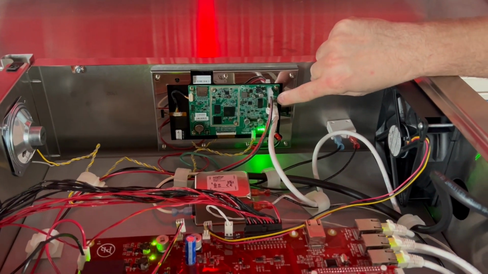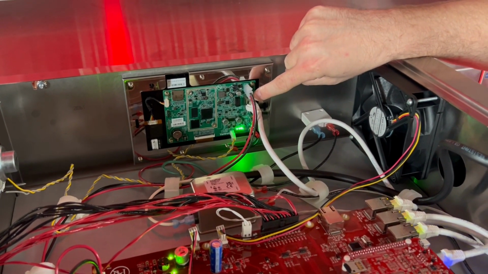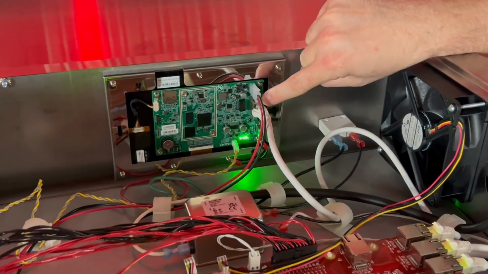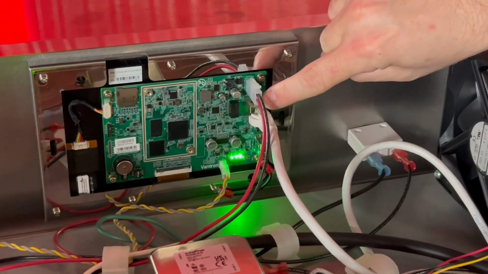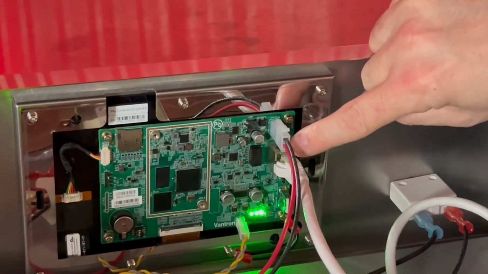Now, if you remember earlier on in the training, we talked about the flashing LEDs here that kind of give us the health status of those different components. So we can try to help use that in our troubleshooting when it comes to this error code.